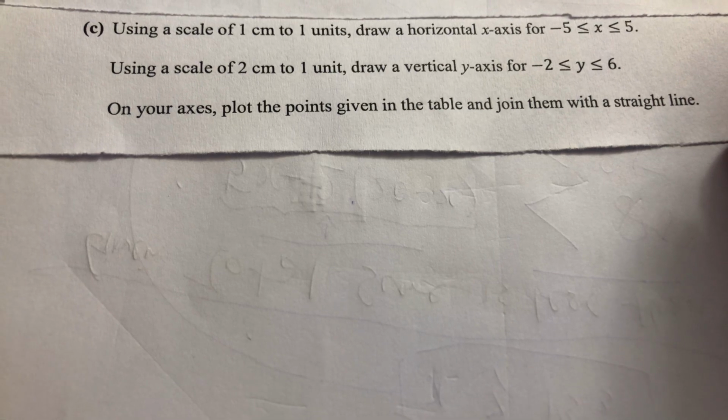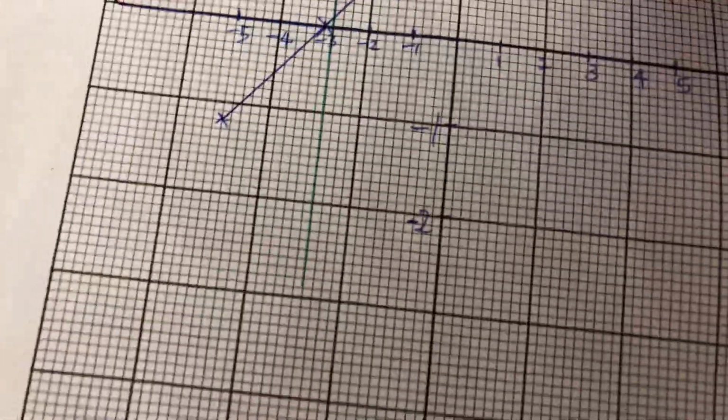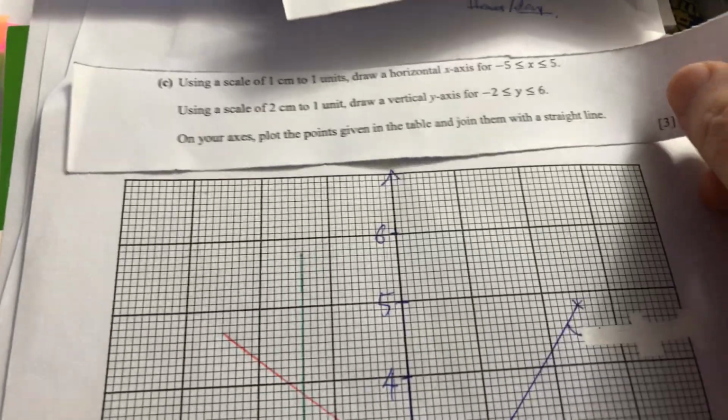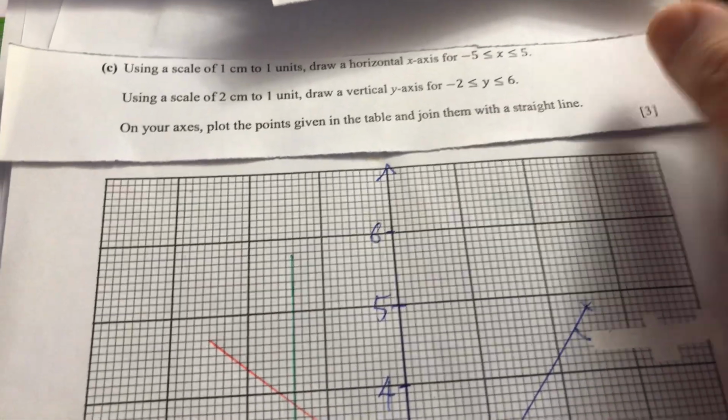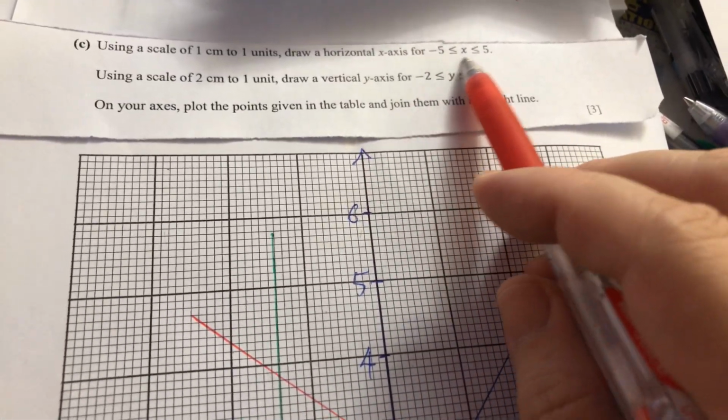It says here using a vertical scale of this, and so on and so forth. What does it all mean? Now, this is the graph that I have drawn. How do I draw this graph fast? First of all, take a look at your x value.